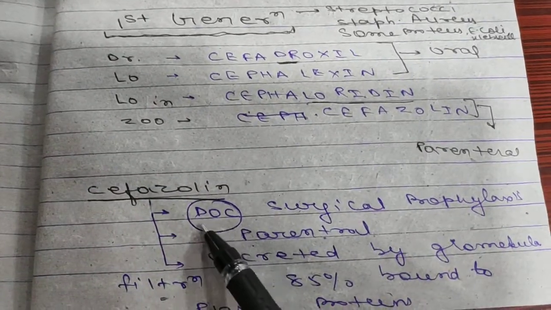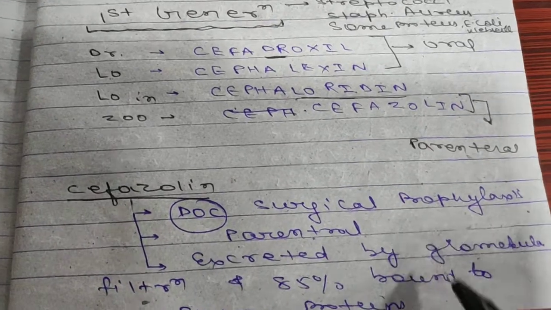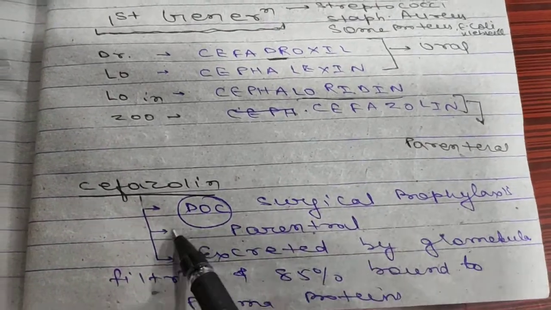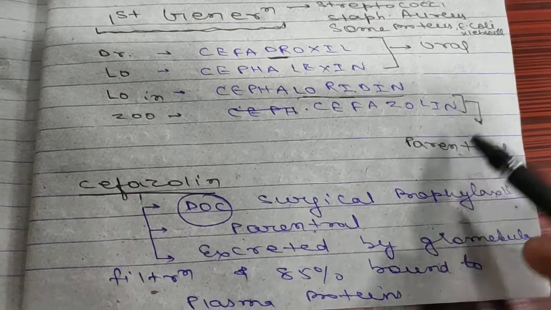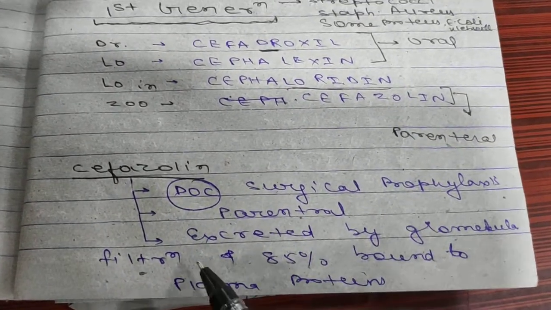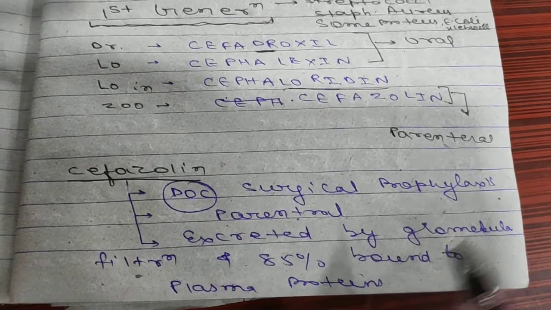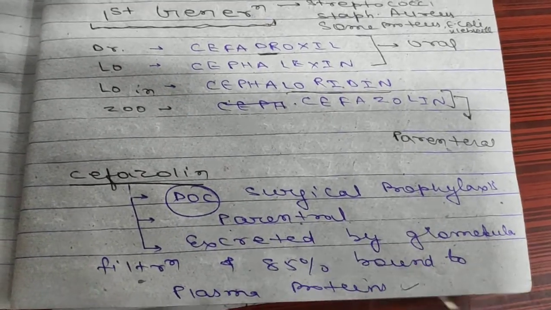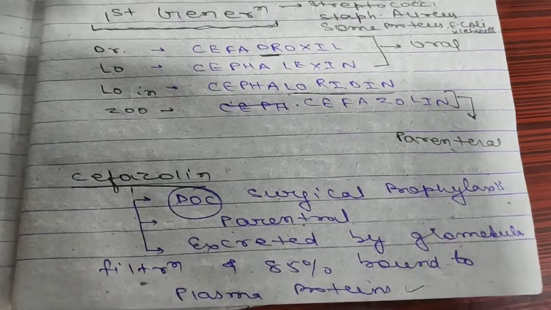Now coming to the cefazolin first. So cefazolin is very important. It is the drug of choice for surgical prophylaxis. So surgical prophylaxis drug of choice, that is cefazolin, which is given through parenteral route. Now it is excreted by glomerular filtration and 85% bound to the plasma protein. So 85% plasma protein binding capacity is seen with the cefazolin.